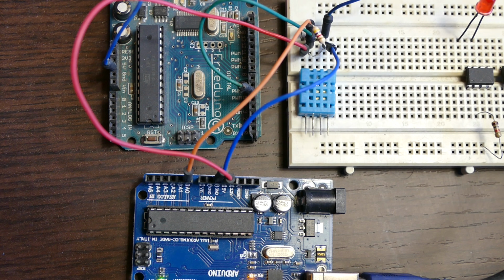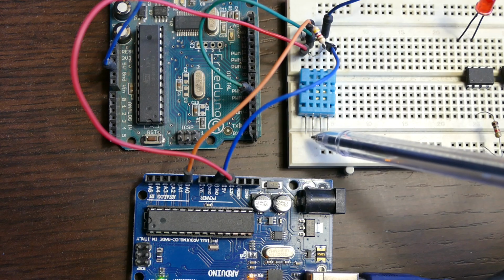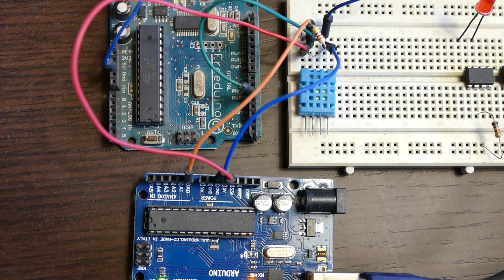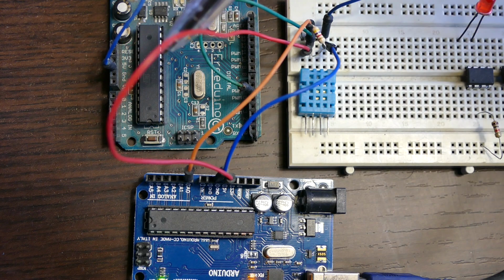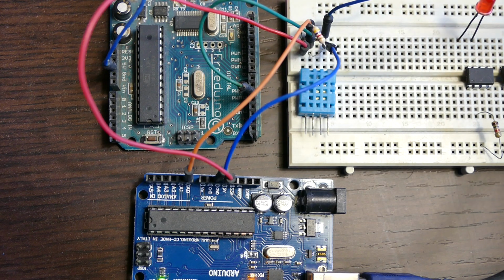Let me show you the setup that I currently have. This is my DHT11. This is VCC. The second pin is the data pin. The third pin is not connected, and on the most right side I have ground. Here I have my VCC. This is ground as well as this one, so I have a common ground here, and this is my 4.7 kilo ohm resistor.